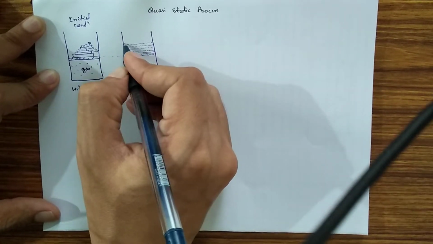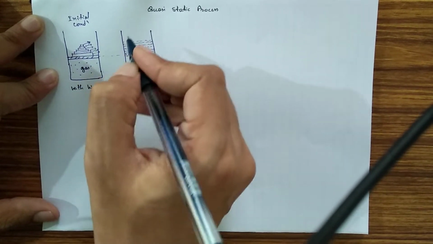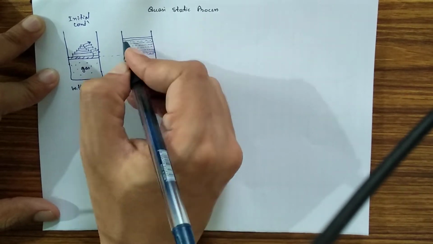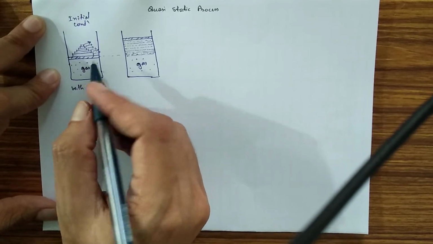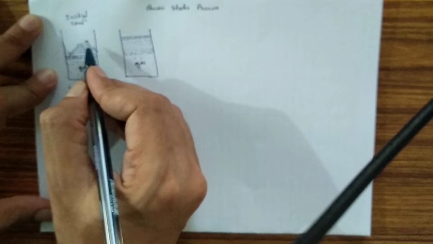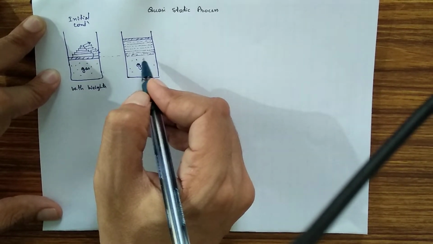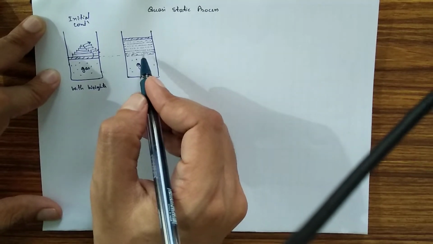We will remove this, the piston will move here, and finally we remove this one, the piston comes here. So what we see is that we are removing these weights one by one in a very slow manner, so that after removing one weight the system comes to thermodynamic equilibrium, then another weight is removed. So this process is carried out very slowly.